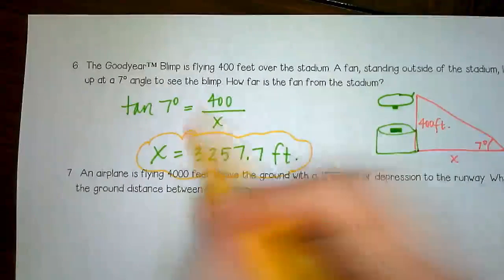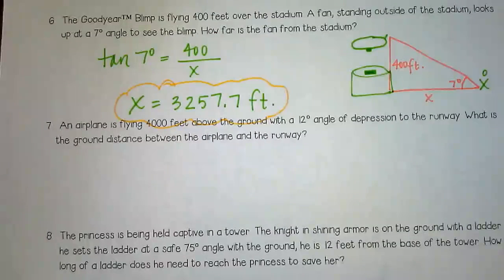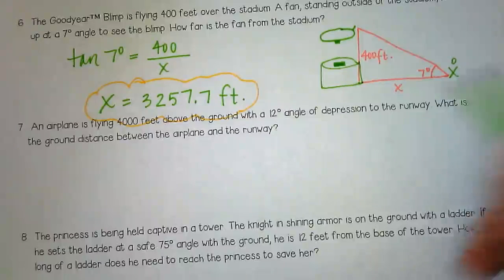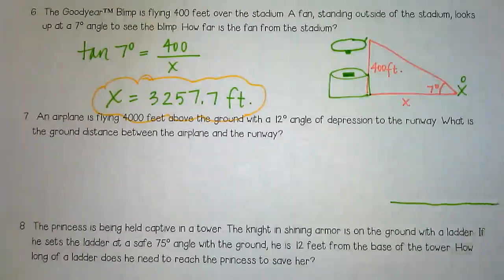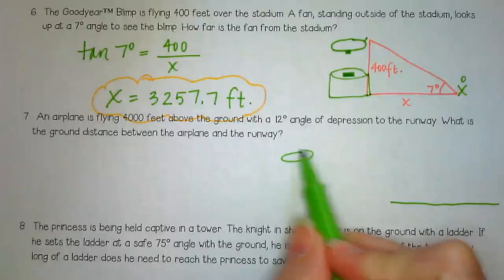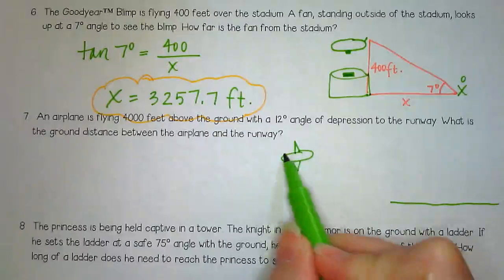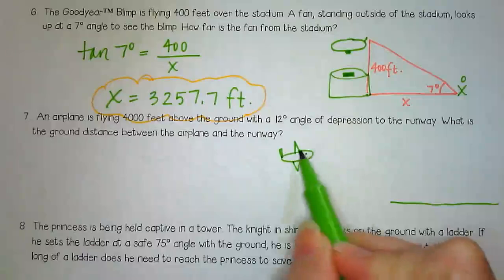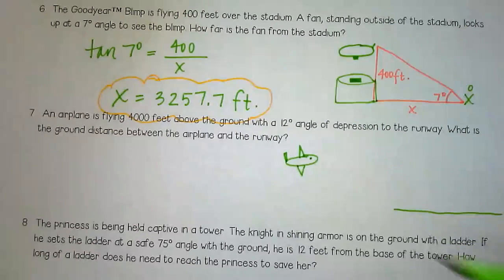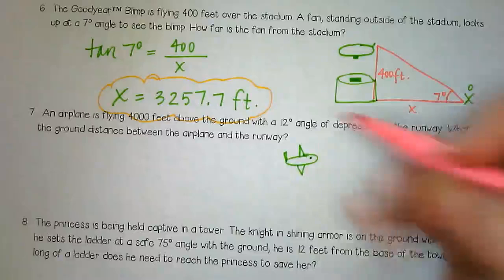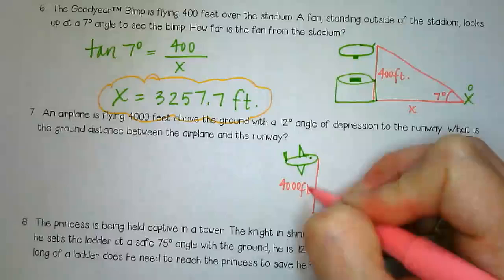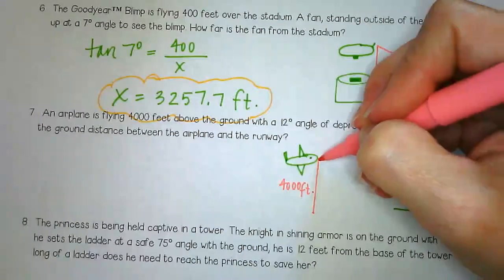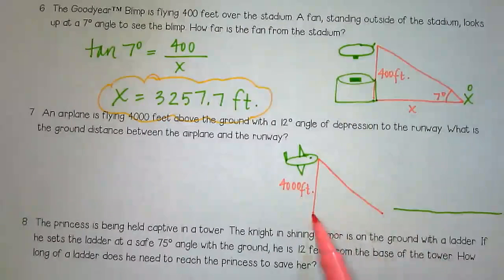All right. Okay, an airplane is 4,000 feet above the ground with a 12-degree angle of depression to the runway. What is the ground distance between the airplane and the runway? So we have the runway out here, and here is our airplane, which I'm not going to be able to draw, so we'll just pretend. The airplane is 4,000 feet above the ground, so we know this measurement right here is 4,000 feet. There's a 12-degree angle of depression.